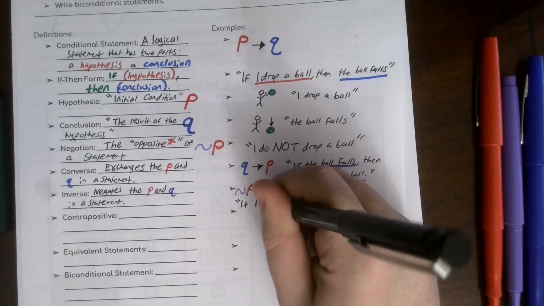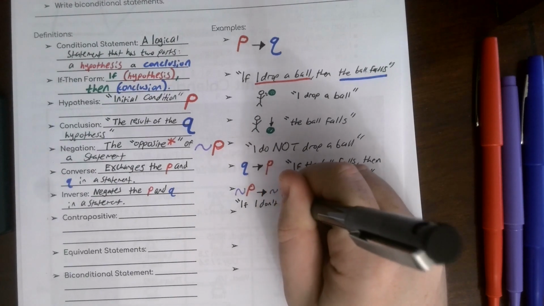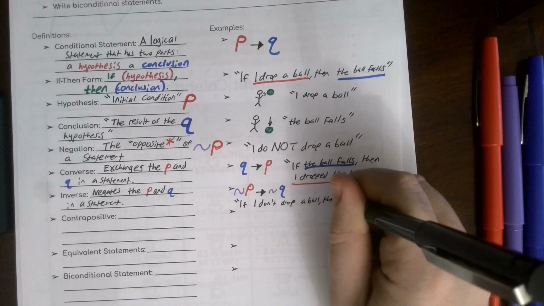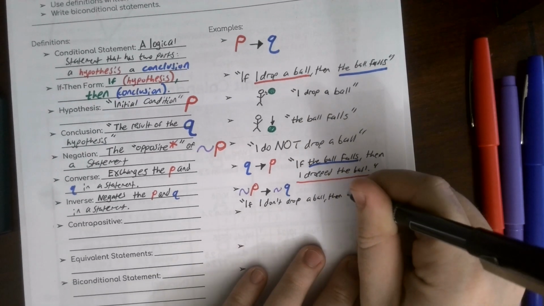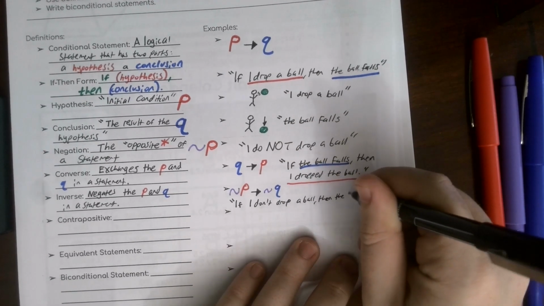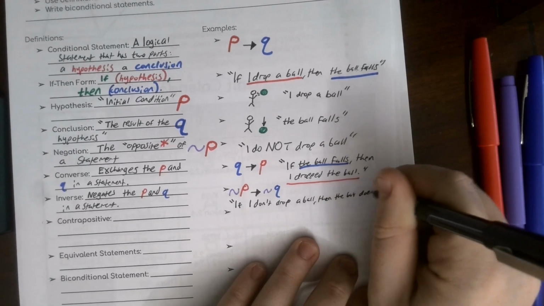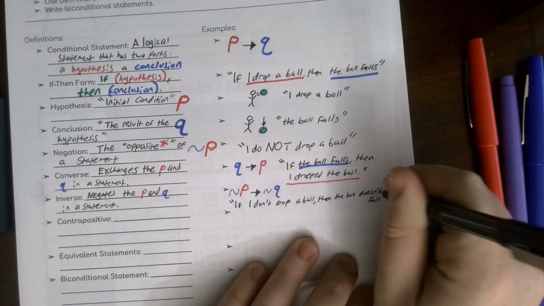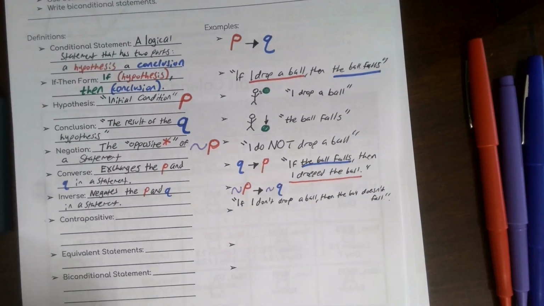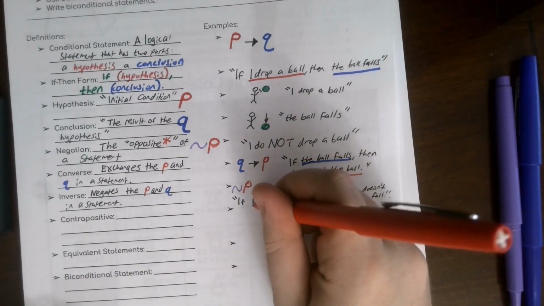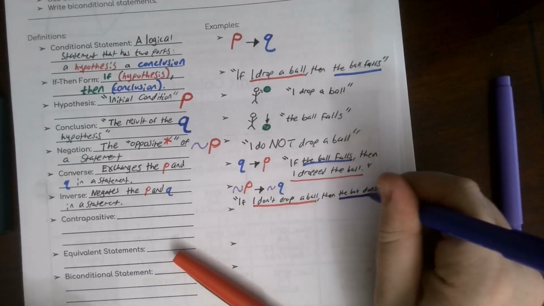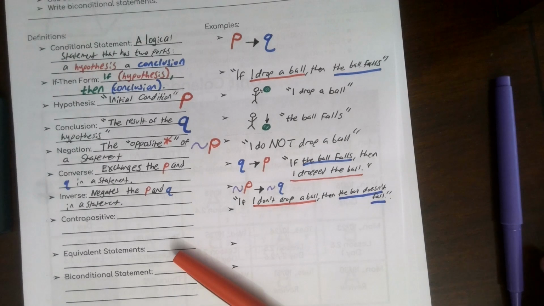If I don't drop a ball, then the ball doesn't fall. Sorry, I'm running out of room here. Again, our hypothesis is I don't drop a ball this time, and the ball doesn't fall is the conclusion.